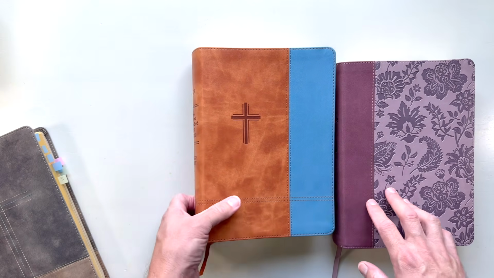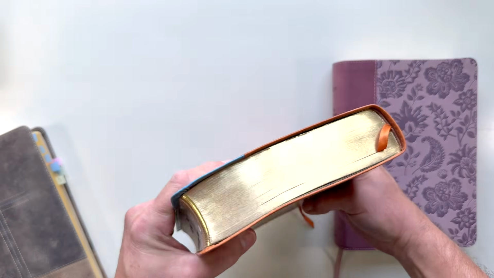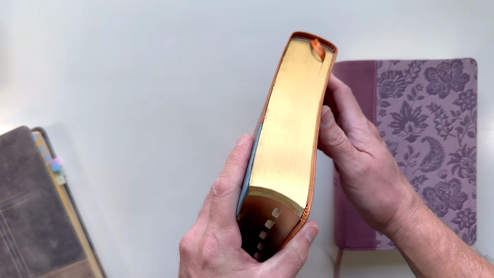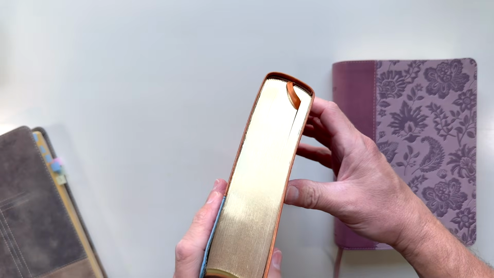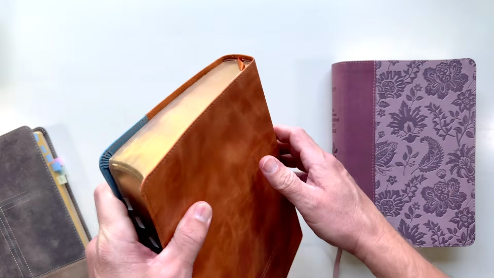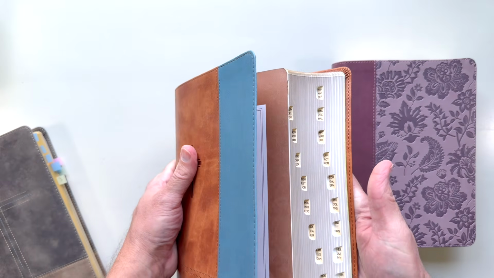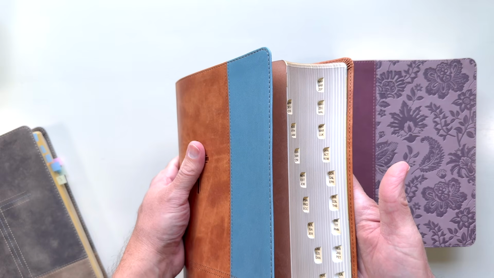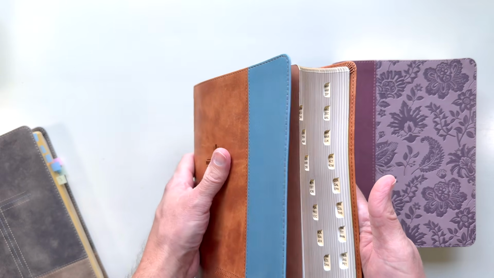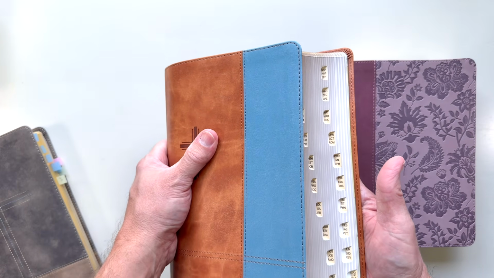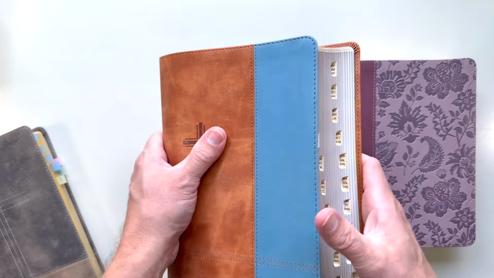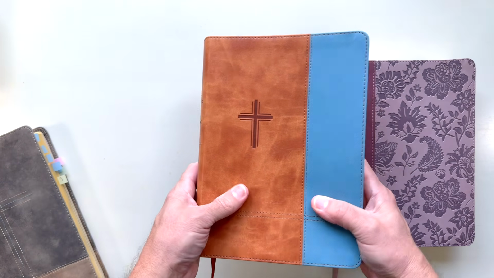Let me see. I want to start with, did I show you everything on this one? Gold gilding. Oh, let me talk about the thumb index. Sorry, I lost my train of thought there. Brown head and tail band, brown 1/4 inch ribbon, and then thumb index. I'm not a thumb index person. I've always preferred non-index, but not being a thumb index person, these are the best. I bought this for myself, knowing that it had index.